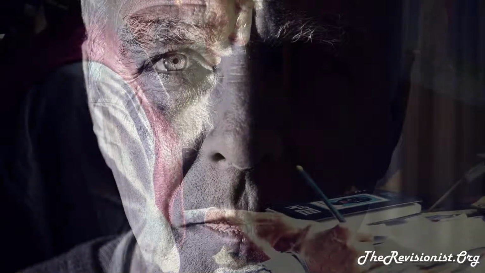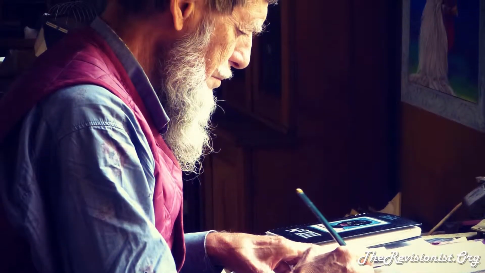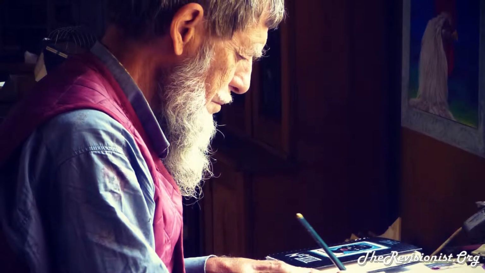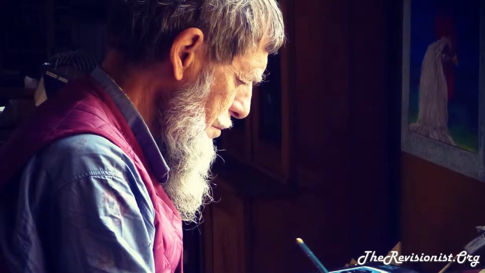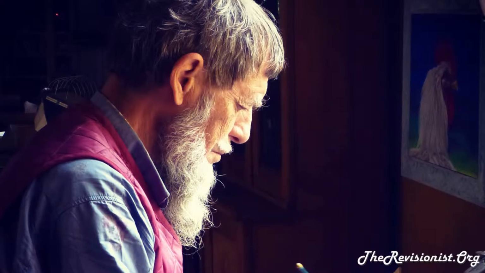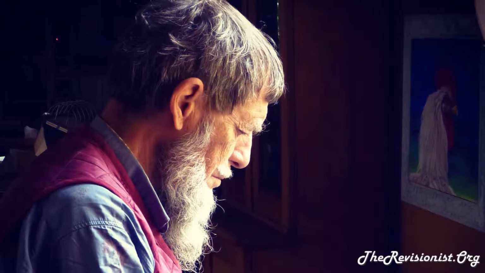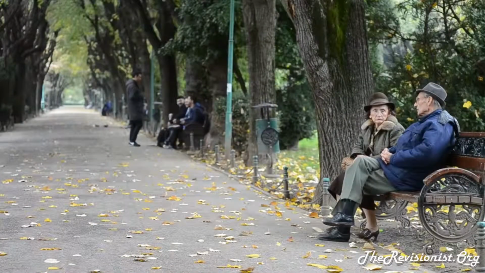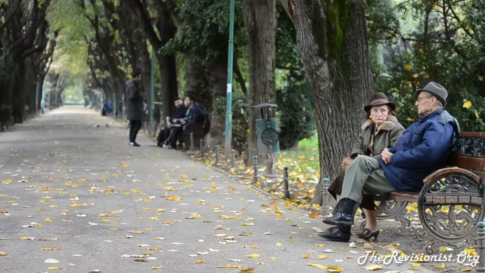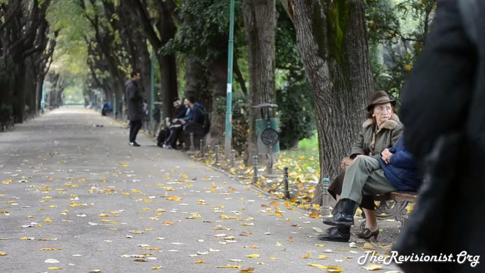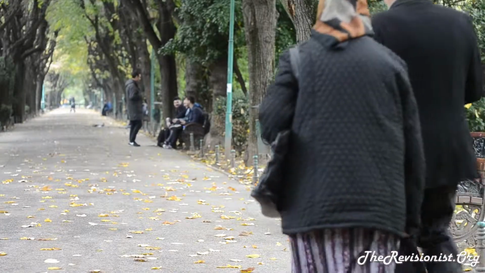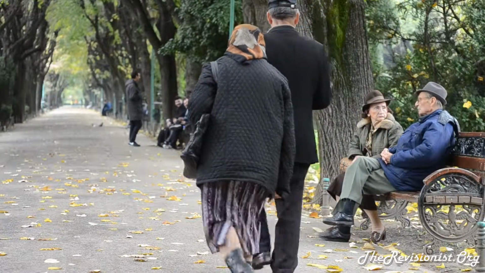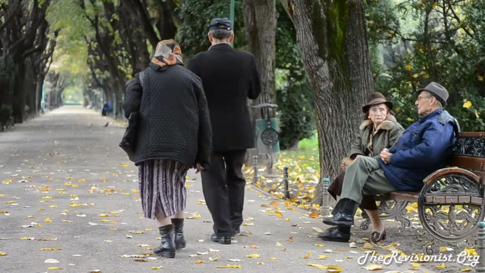So what is Alzheimer's disease? Alzheimer's disease is a chronic neurodegenerative disease that first destroys short-term memory and then gradually other cognitive functions. Alzheimer's disease is the most common cause of dementia, causing up to 60 to 70% of all cases of dementia. About 6% of people over the age of 65 are afflicted with Alzheimer's disease. And Alzheimer's disease is the 6th leading cause of death in the US and other industrialized countries.